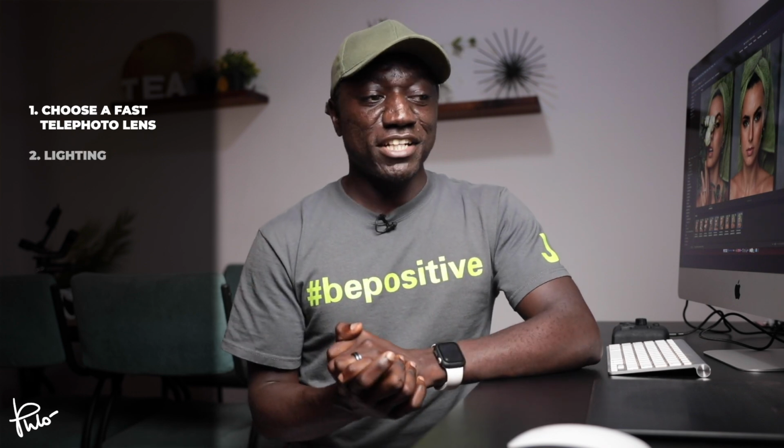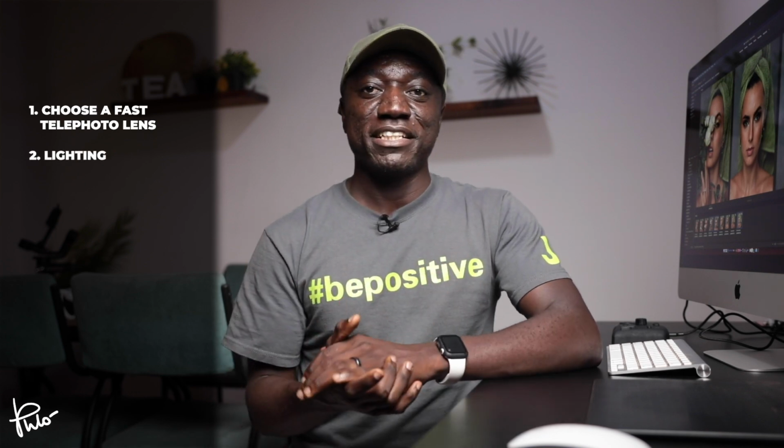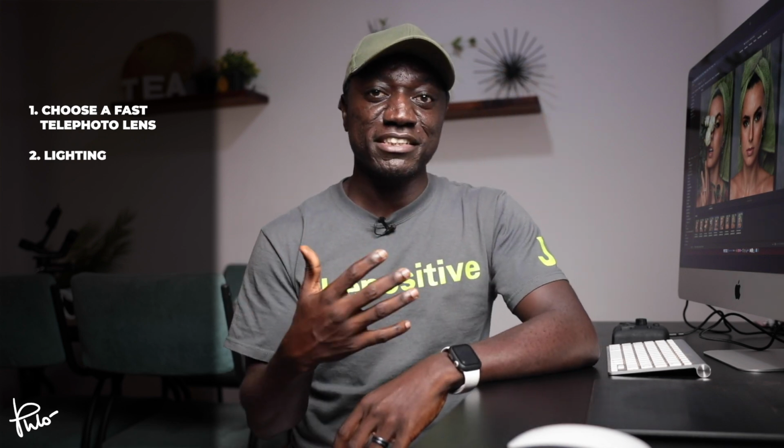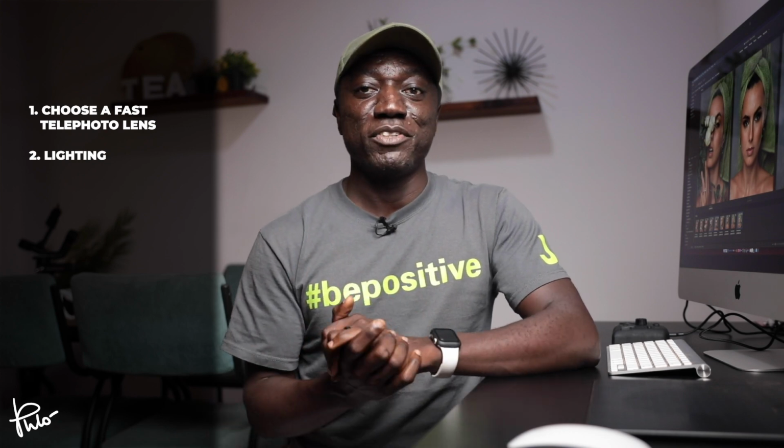Next thing is your lighting. If you want to do a 2-light setup like this, always try and make sure you're getting a little bit of the catch light in your subject's eyes, and also put a reflector underneath to bounce some of that light back onto your subject to reduce the amount of shadows if you want to get that soft look.